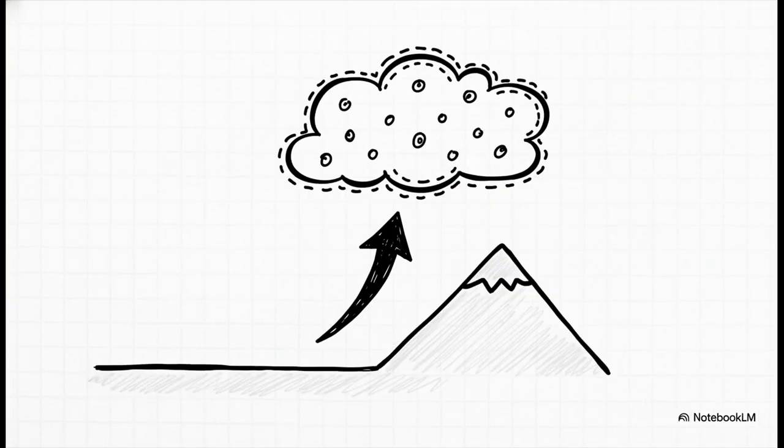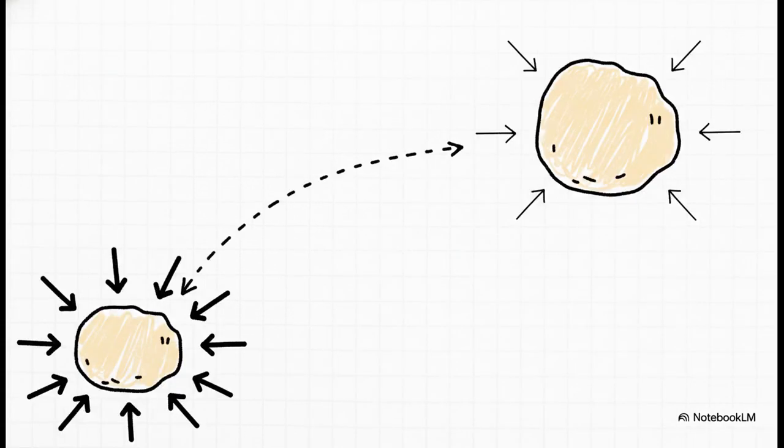So let's just follow a single little pocket of air on its journey. It starts to rise. Maybe it's being pushed up the side of a mountain, or maybe it's just warmer than the air around it, so it starts to float up, kind of like a hot air balloon. Now, as that pocket of air gets higher and higher, the pressure around it drops. There's just less atmosphere weighing down on it. With less pressure boxing it in, that little air parcel naturally starts to expand.